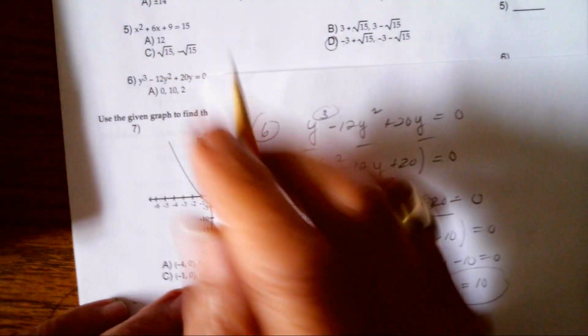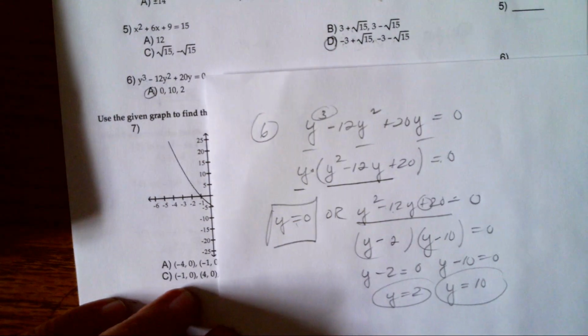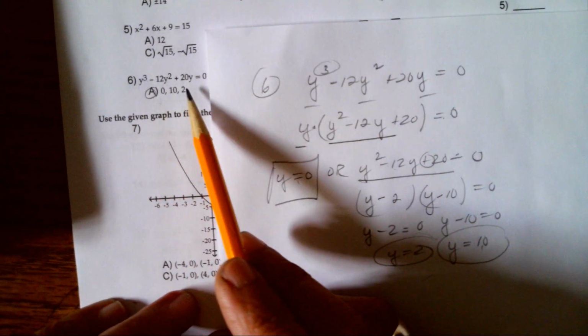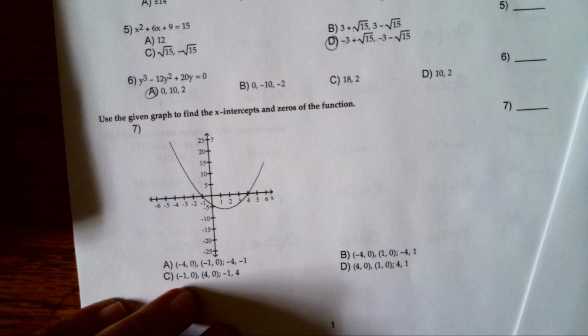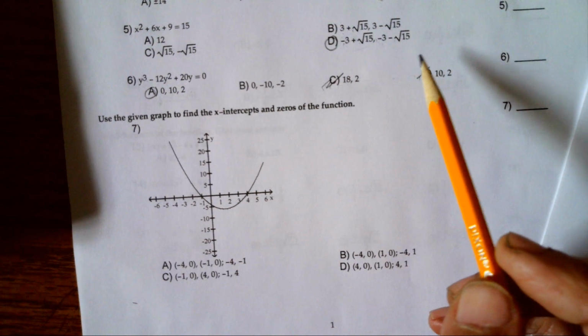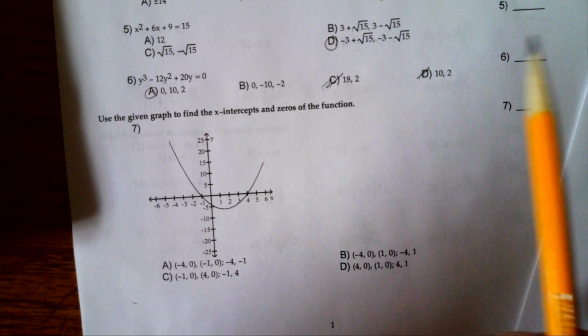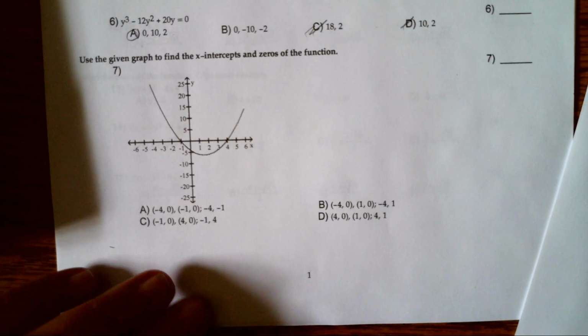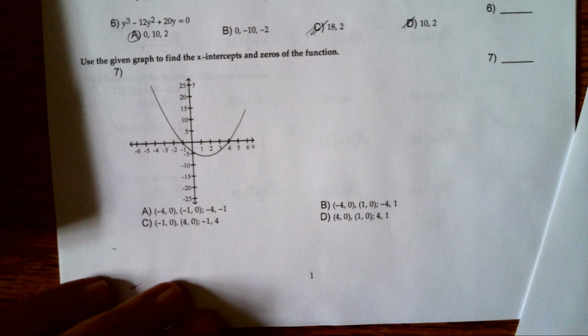Number 6, there it is, letter A, 0, 10, and 2. I was pretty comfortable that it wasn't these 2. But that doesn't mean that you'll never see a third degree equation where there'll only be 2 answers. What ends up happening is one of them is a double root, but you won't see that situation until you go on to, well, it would be pre-cal. There may be an obscure problem in our textbook that has that, but we won't see that.